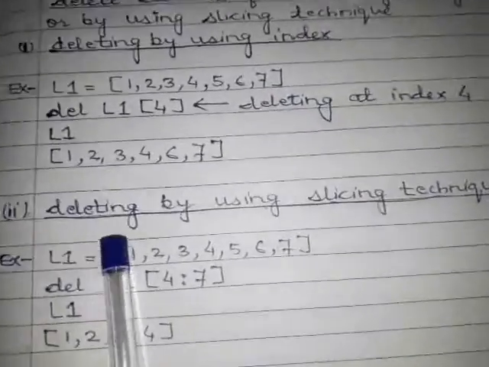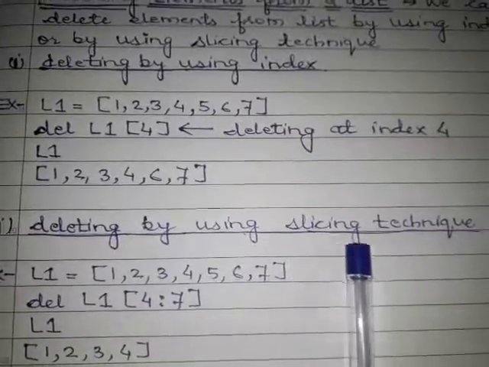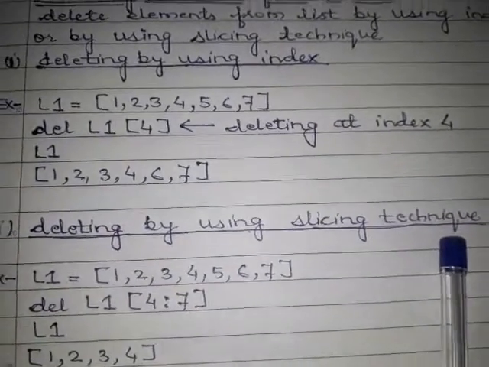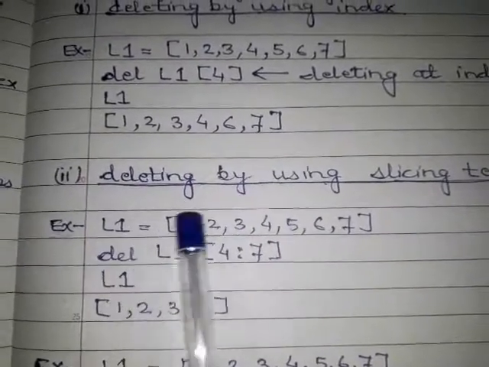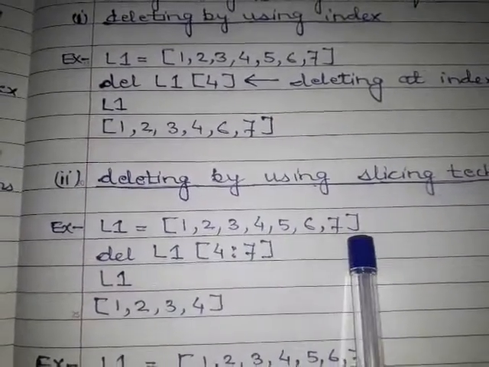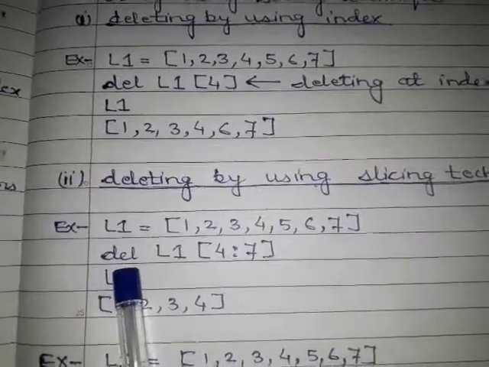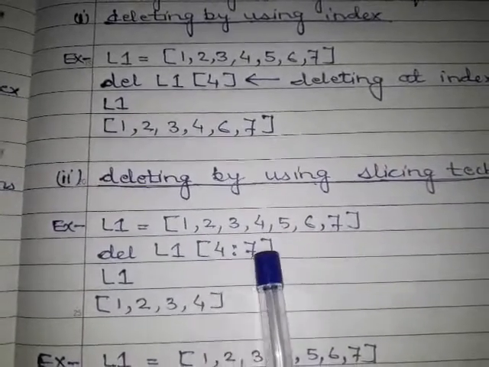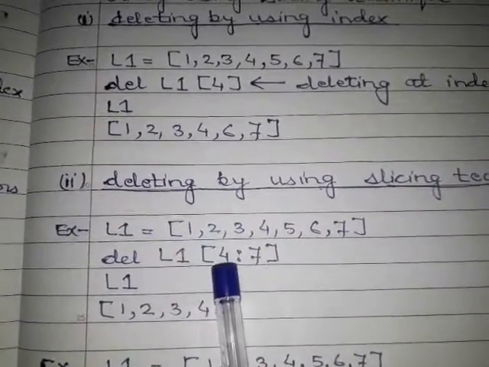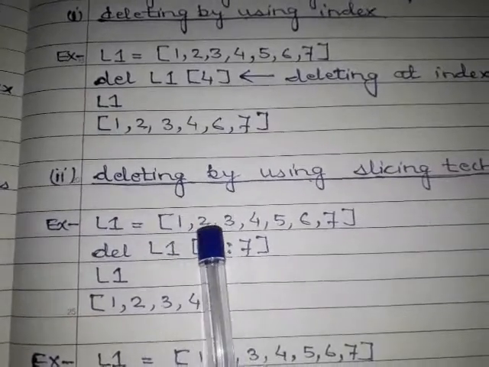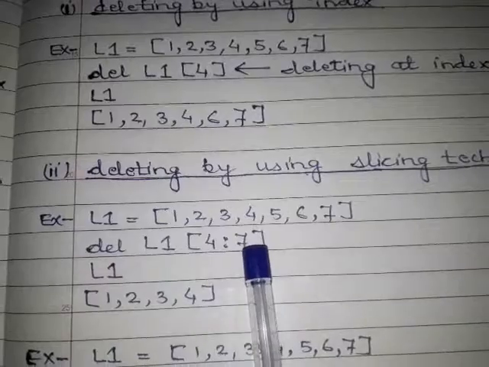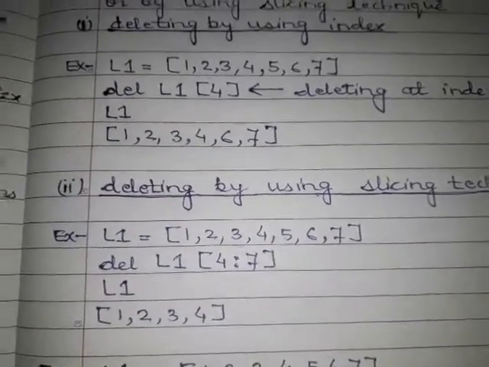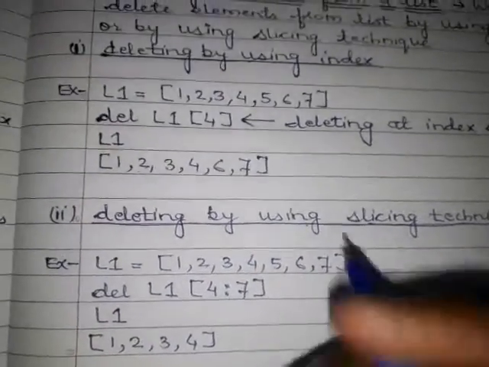The second technique is deleting by using the slicing technique. Again the same slicing technique. Our L1 list contains 1 2 3 4 5 6 7. Now del L1 4 to 7. Start value 4, 0 1 2 3 4, starts from here. 7 is not used, so up to 6.